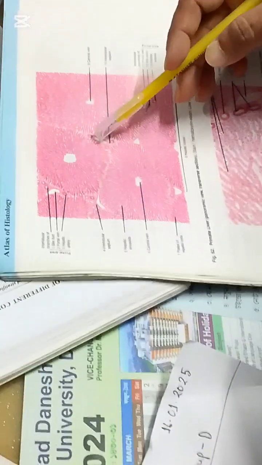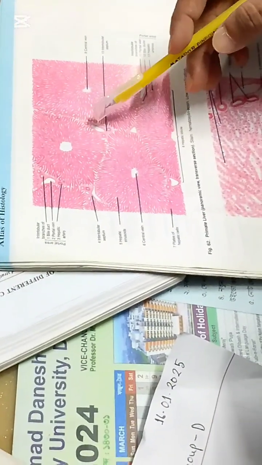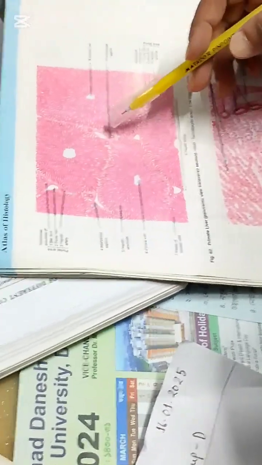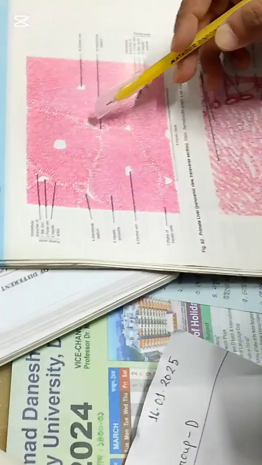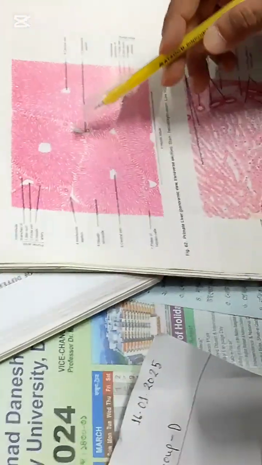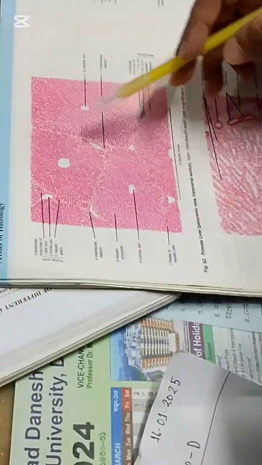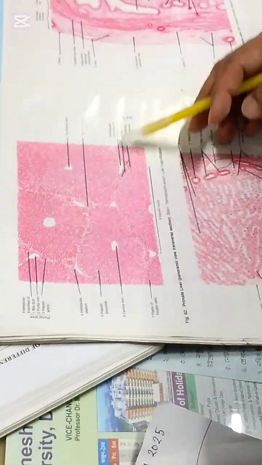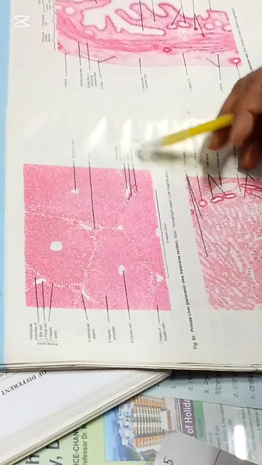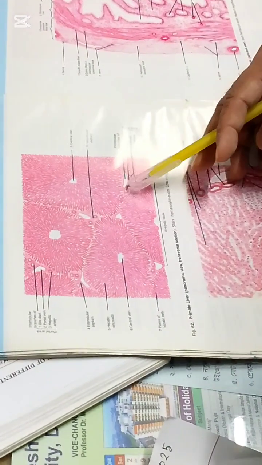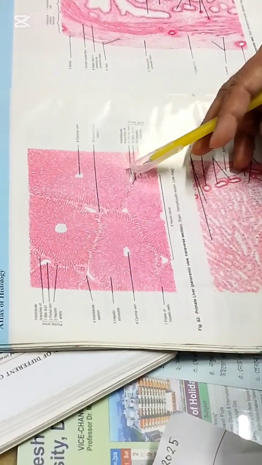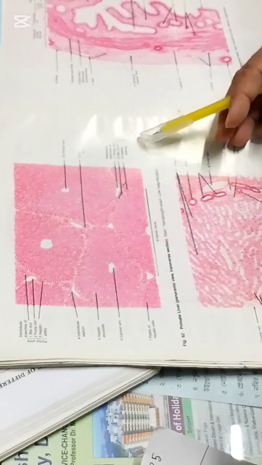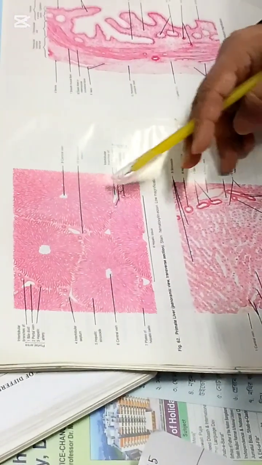In the corner portion of each hepatic lobule, there is a portal triad, where hepatic arteriole, portal vein, and another one, bile duct. This is a bile duct, hepatic artery, and portal vein. These three structures are commonly called portal triad. This one portal triad.